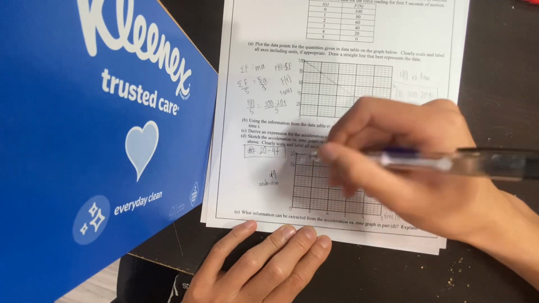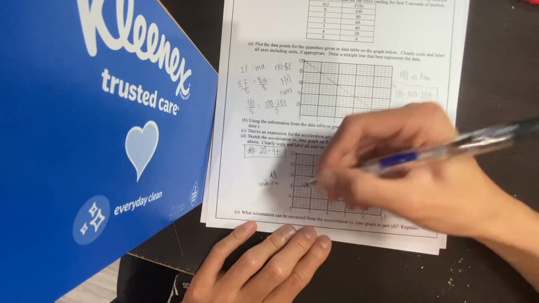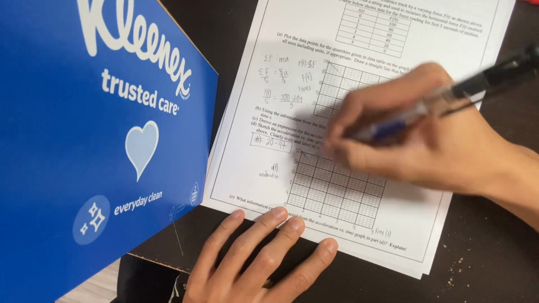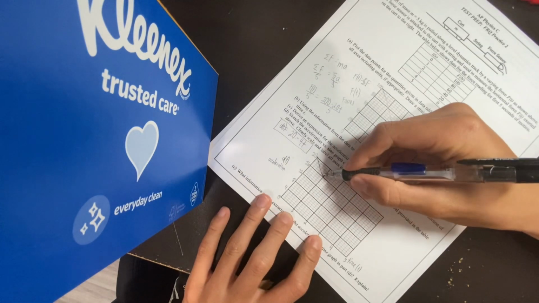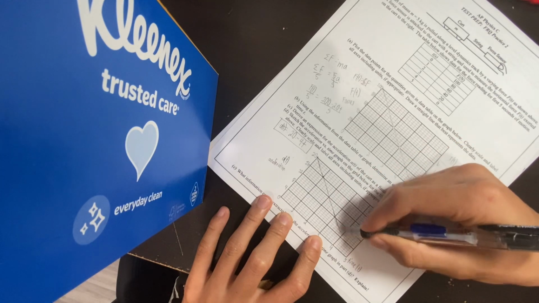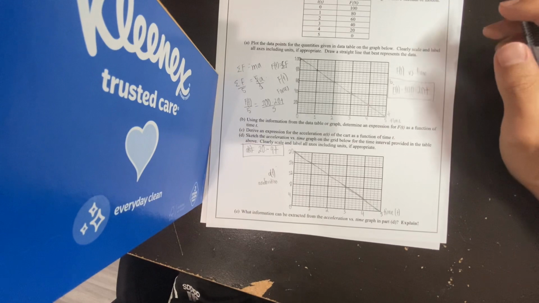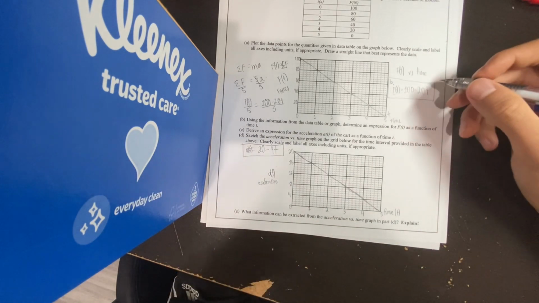So it'll be 16, 12, 8, 4, and so on. And it'll be a straight line down across. So that's going to be the acceleration graph.